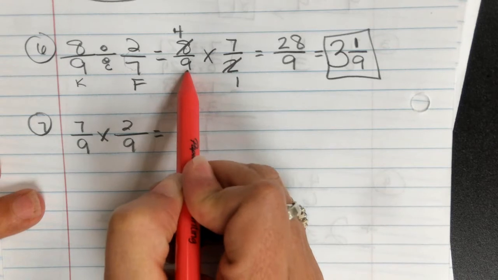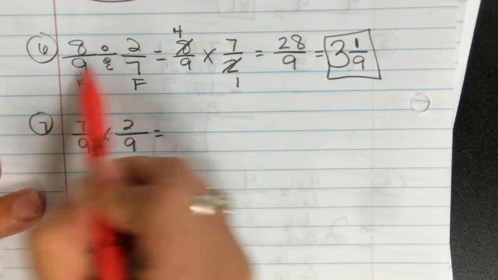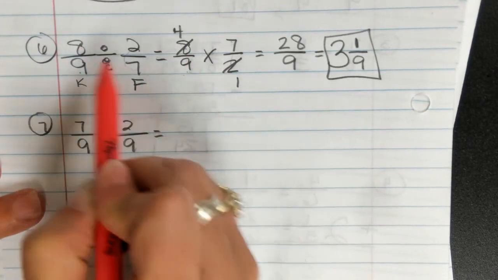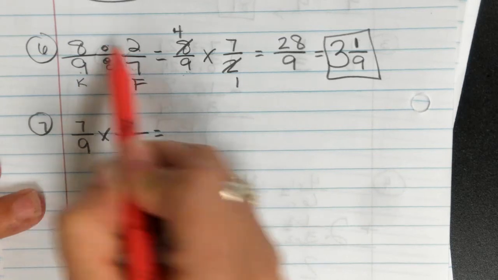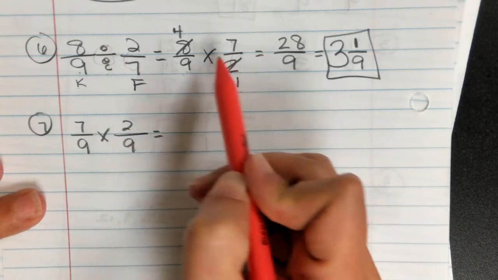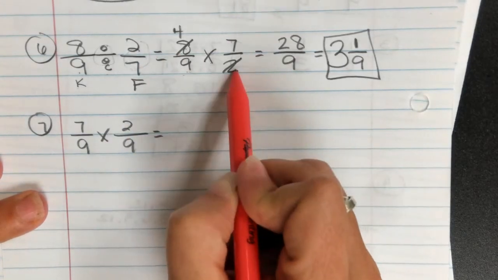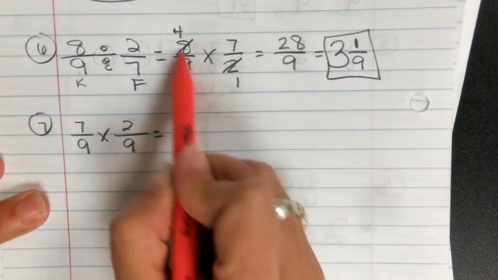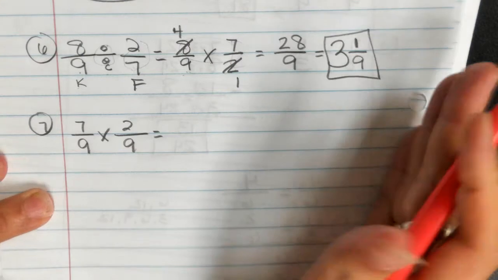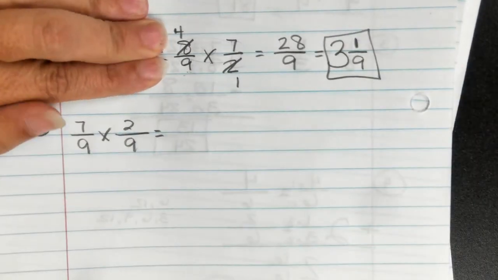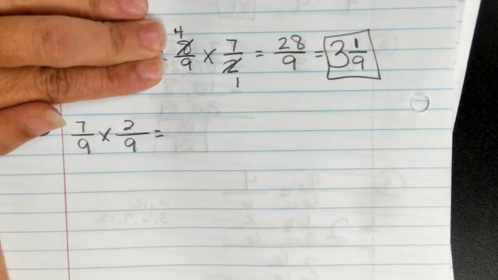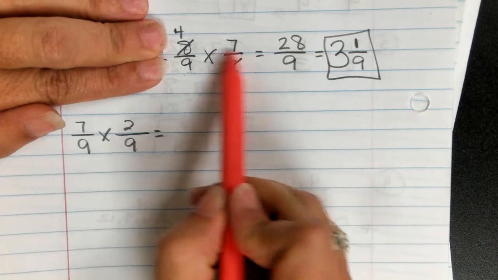Okay, right, we keep this side the same. Keep it exactly the way it is. Change it to multiply. Thank goodness, because that's easier. And then flip it over, literally put the 7 on top. Once you keep, change, flip it, to be honest, you can kind of cover this up and start over. You don't even need to look over there. Okay? You could go straight across.